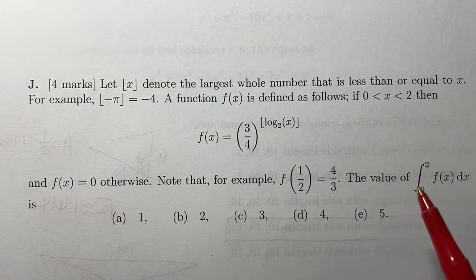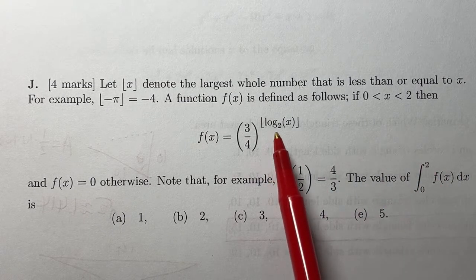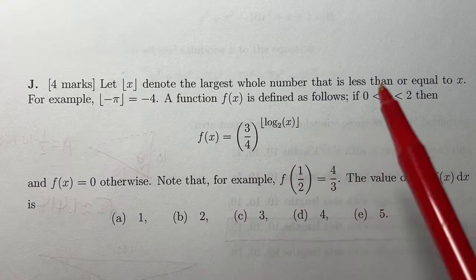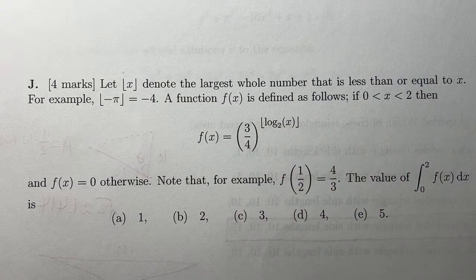It looks intimidating, but if you think about it, whenever you have the floor function, it's like a staircase. So that's a little hint. I'll give you 20 seconds to put whatever you want in the chat. I'm reading it. Yeah, we'll get a bunch of rectangles pretty much.